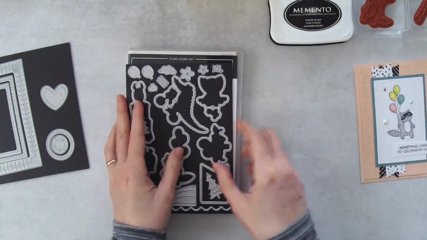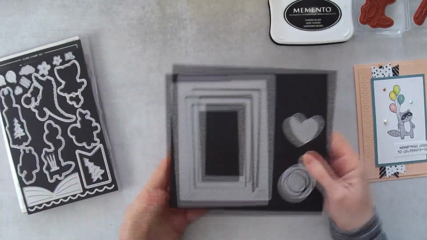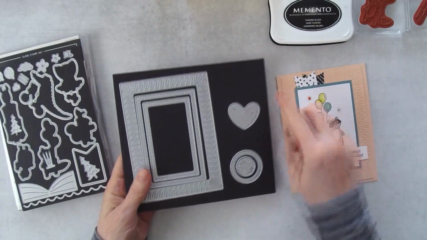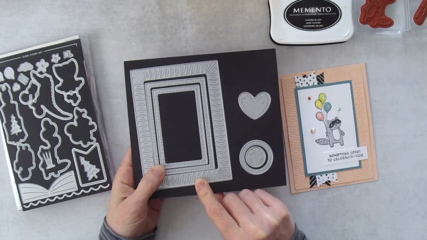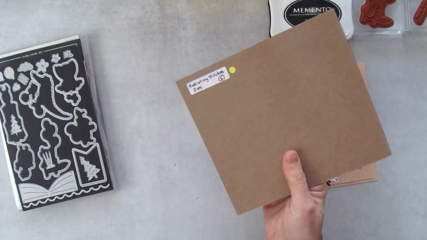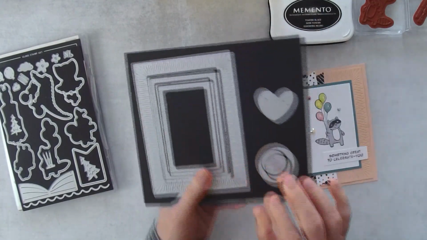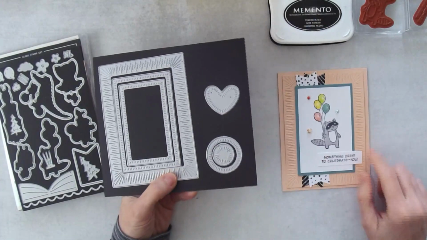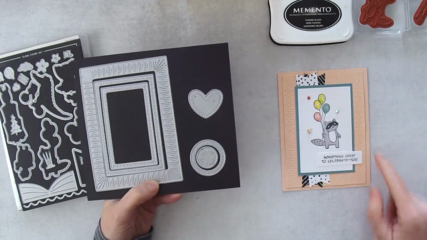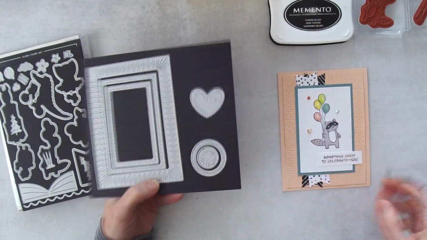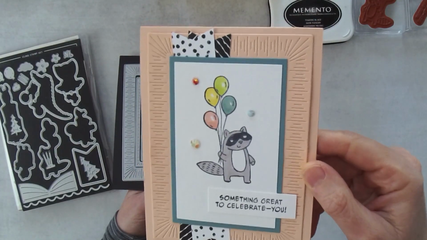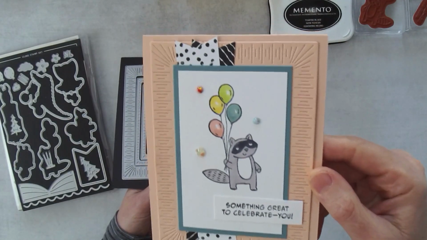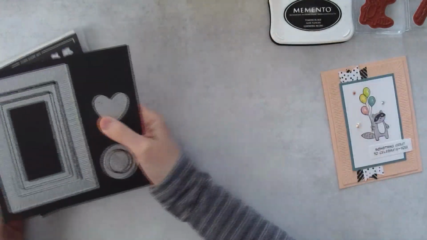All right, so then there's also for this outer piece right here, the Radiating Stitches dies. This is an online exclusive. It's not in a catalog, right? I've got my little yellow dot for online exclusives, so you can purchase this right from the online store. And you can see the little stitching. It just adds a little bit of character to the card without very much work.